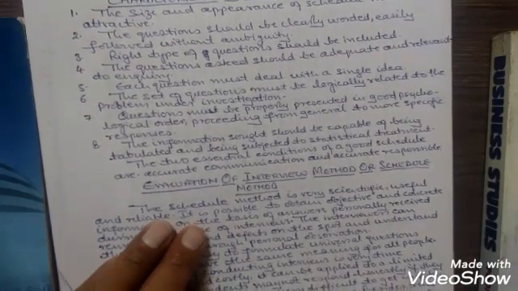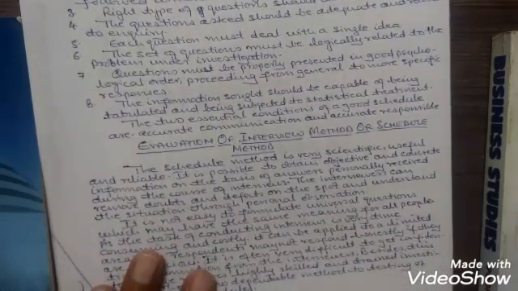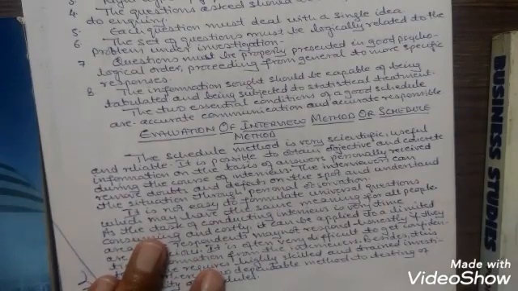Now, evaluation of interview method or schedule method. The schedule method is very scientific, useful and reliable. It is possible to obtain objective and concrete information on the basis of answers personally received during the course of interview. The interviewers can remove doubts and defects on the spot and understand the situation through personal observation. If there are any doubts or defects in the schedule, then the interviewer can make corrections on the spot.